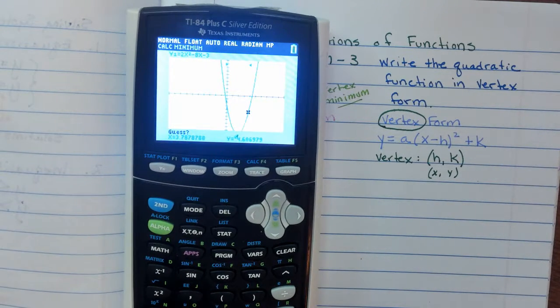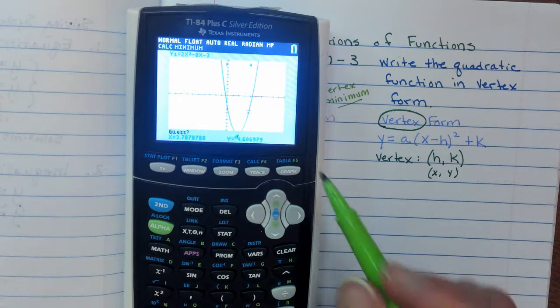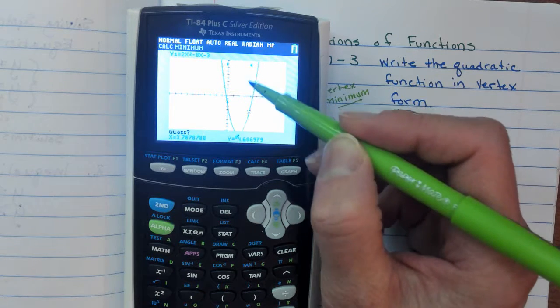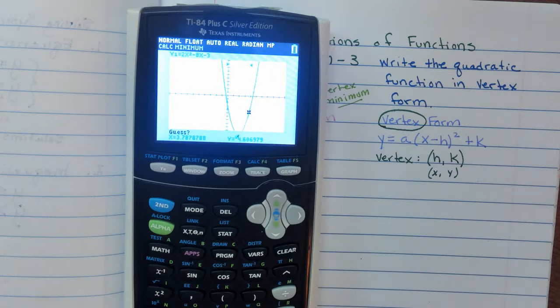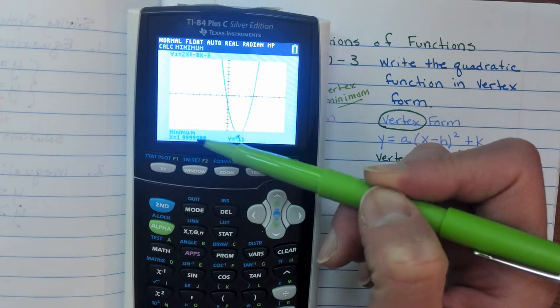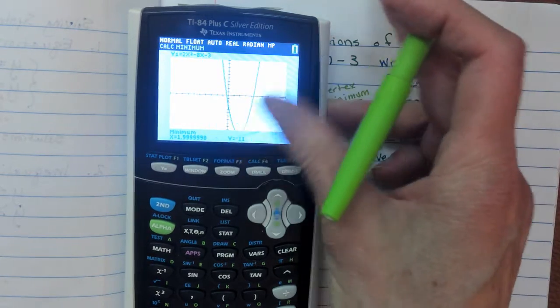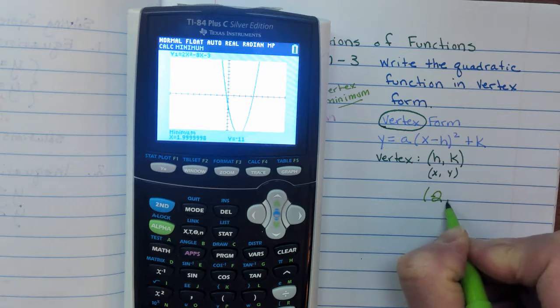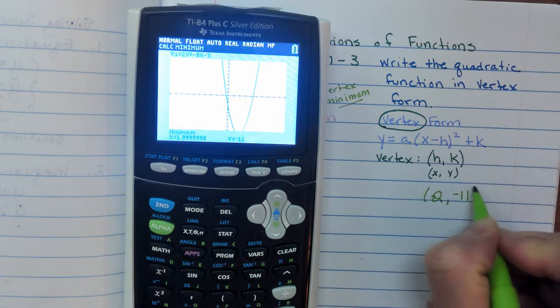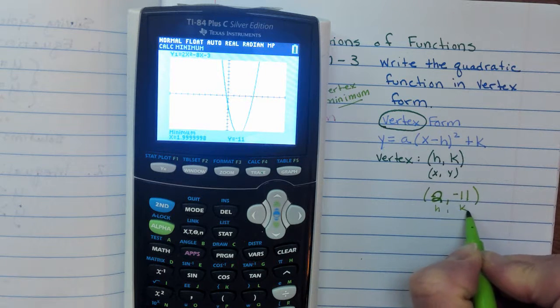I'm not exactly sure why this is so washed out on my screen. But we can see that in this calculator it draws 2 vertical lines like goalposts, and the point I want is in between. It asks me to guess. I'm just going to push enter, and notice it tells me my minimum. So my minimum is 1.99999, which is actually 2. So that's positive 2, and my y is negative 11. Okay, so this is my hk right here, h and k.